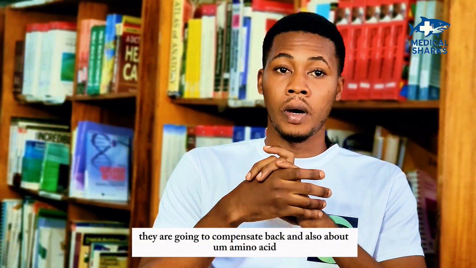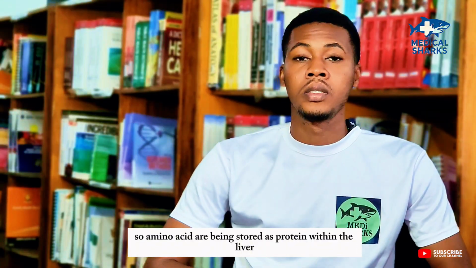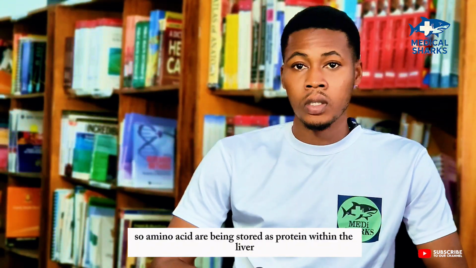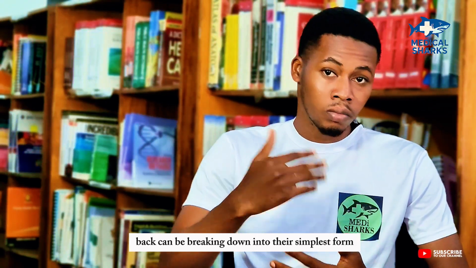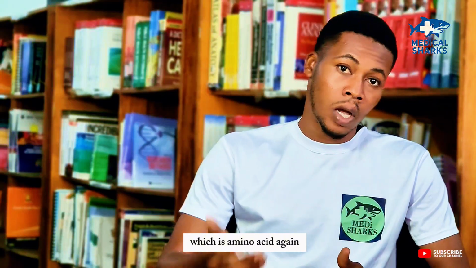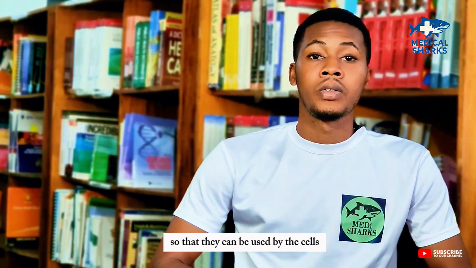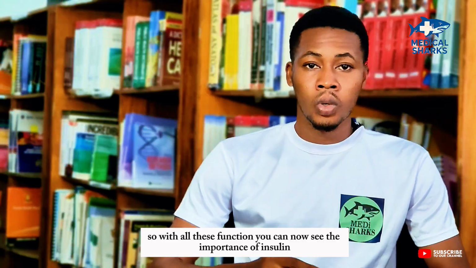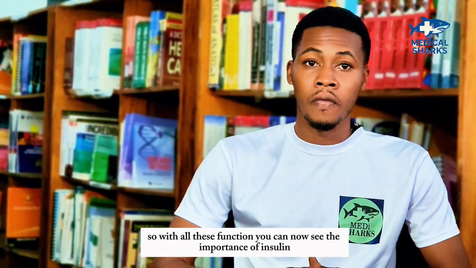And also about amino acids. Amino acids are stored as protein within the liver, and whenever they are needed back, they can be broken down into their simplest form, which is amino acid again, so that they can be used by the body cells. So with all these functions, you can now see the importance of insulin.